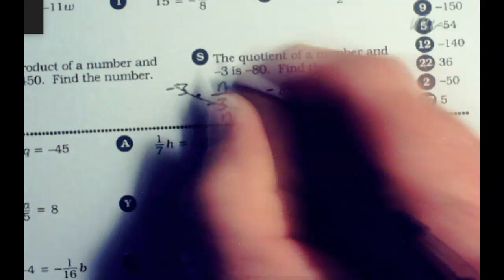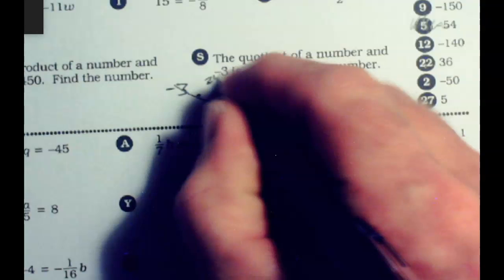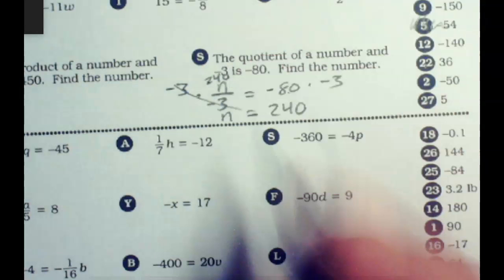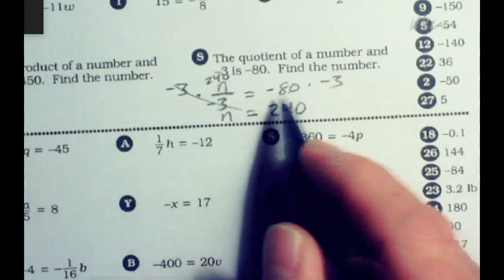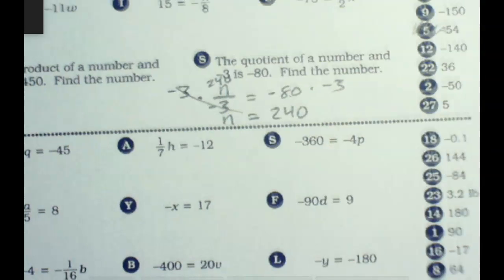So let's just see if this works. Put the 240 in. 240 divided by -3 is 80. And it's a positive divided by a negative, so it would be -80. So that does work out. Okay, and I'll let you fill that answer in.